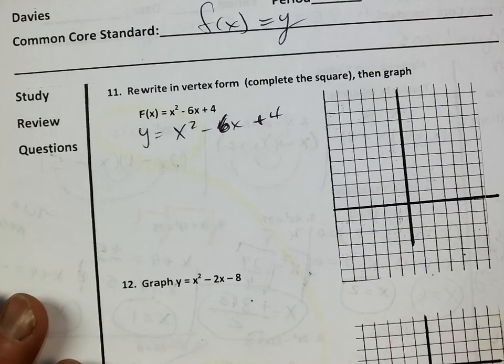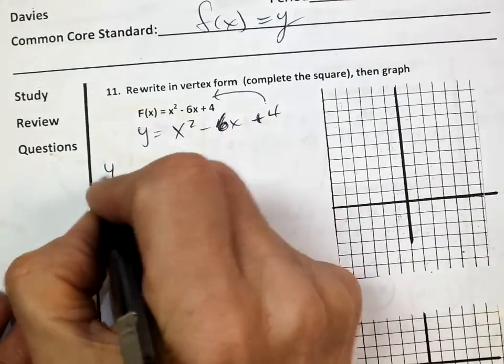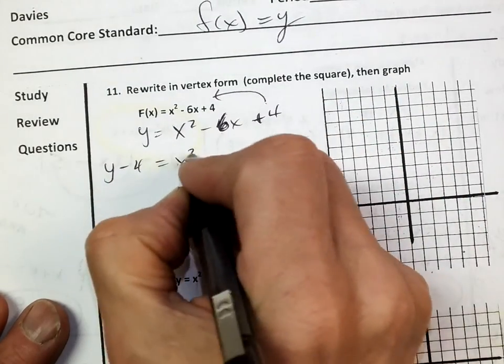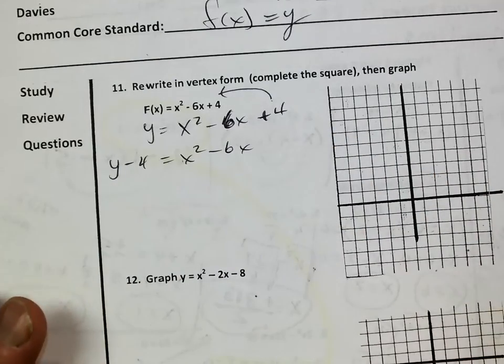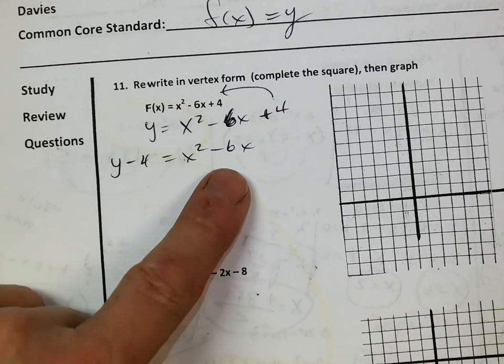What's the first step? So let's bring it over. So I have y minus 4 equals x squared minus 6x, okay? What's the next step? Find b. Okay, b is -6, right?